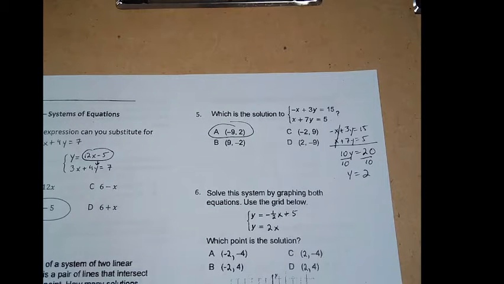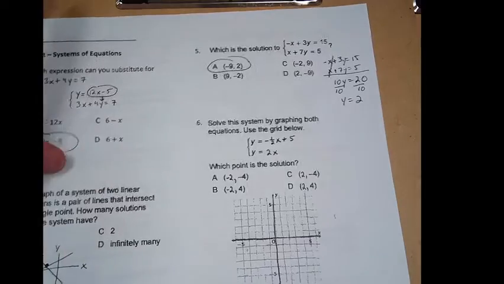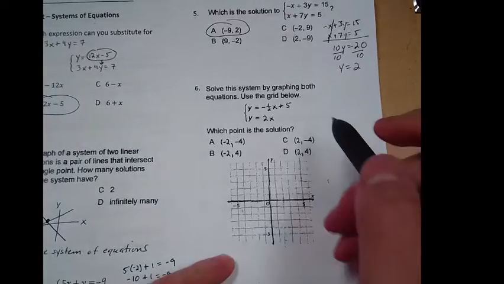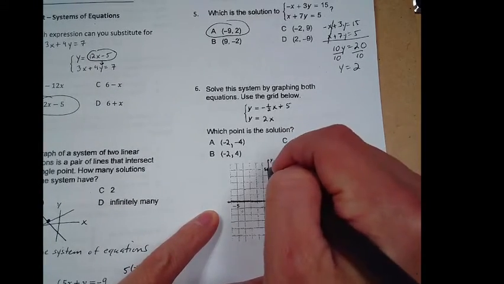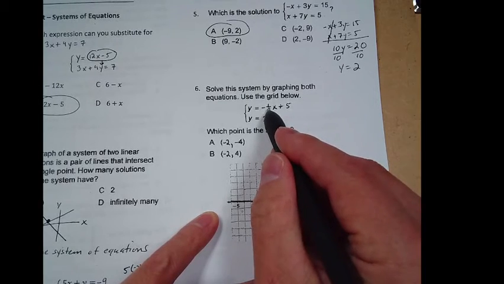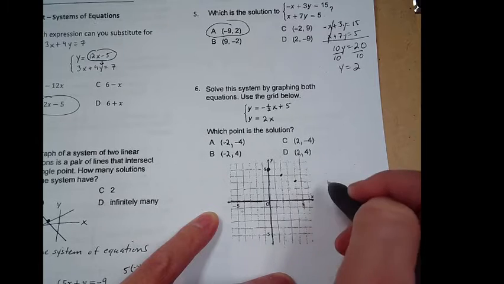Okay, all right, number 6. It gives me two equations, and I have to graph them in order to find the solution. The first equation: the y-intercept is 5, and the slope is -1/2, so down 1, right 2. Down 1, right 2, down 1, right 2.